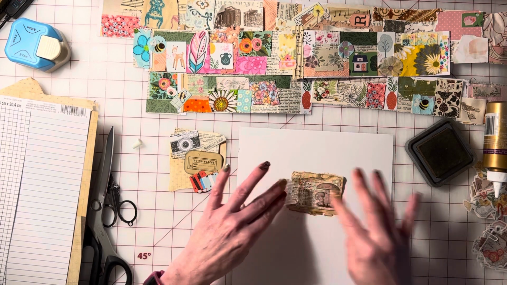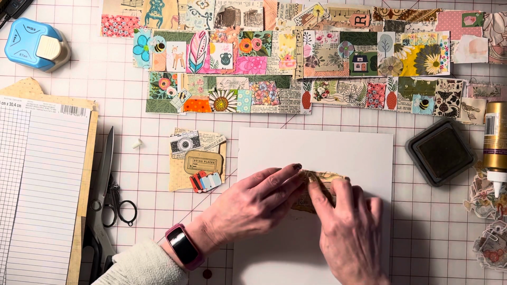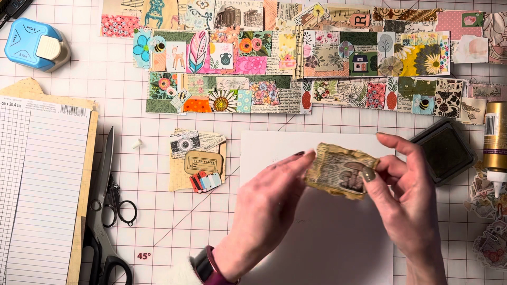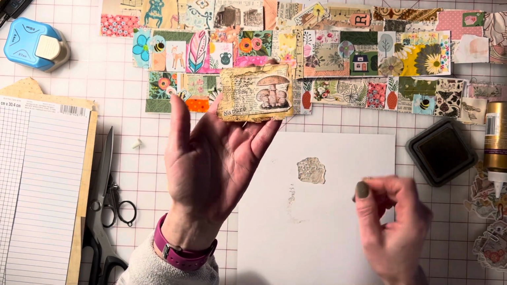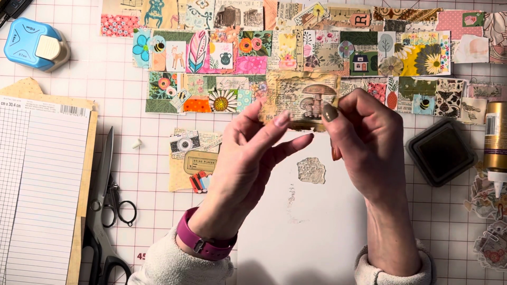I know I had them out here somewhere. We're just going to give it a little accent. How cute is that for a journal page, right?